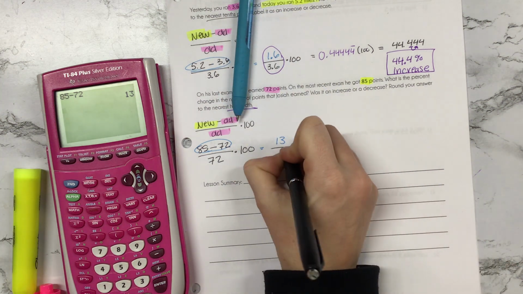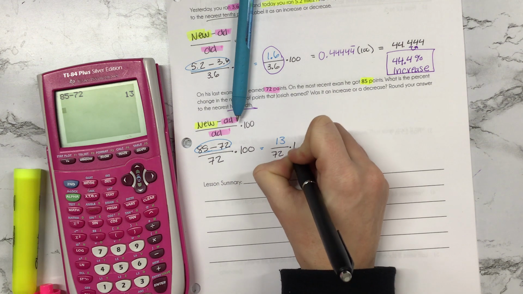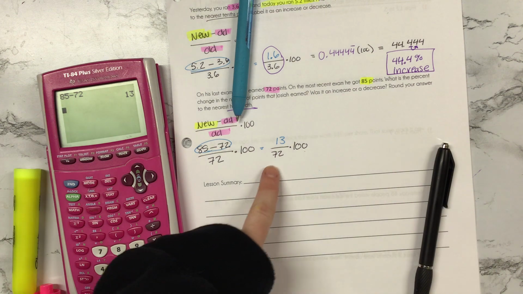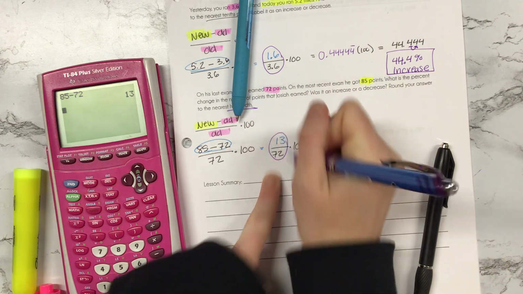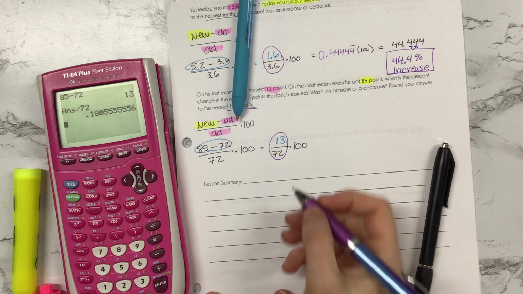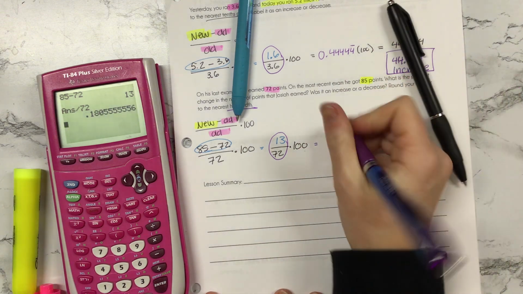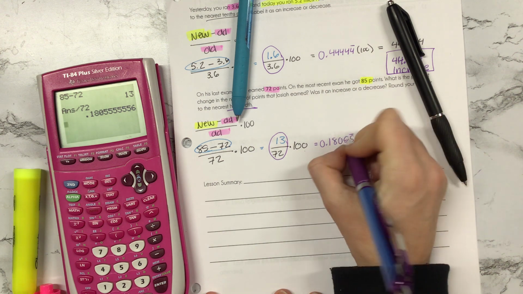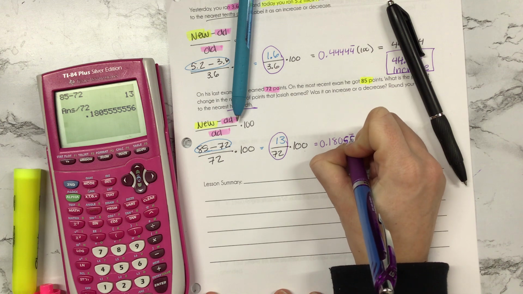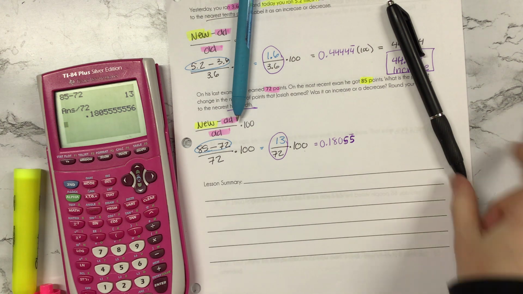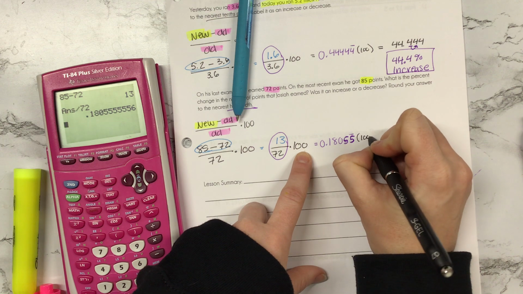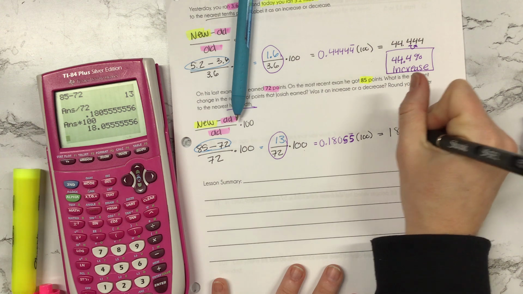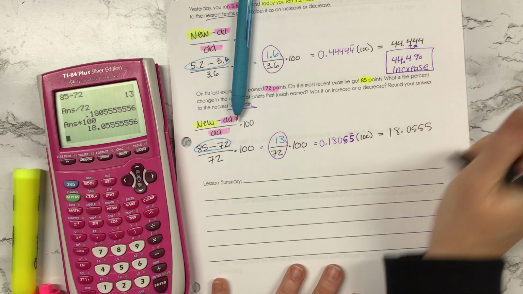And everything else around that number stays the same. I'm only changing one thing at a time. Then I'm going to do this division. 13 divided by 72 is 0.1805, and that 5 repeats. We still have to do that times 100. 18.055, a bunch of 5s.